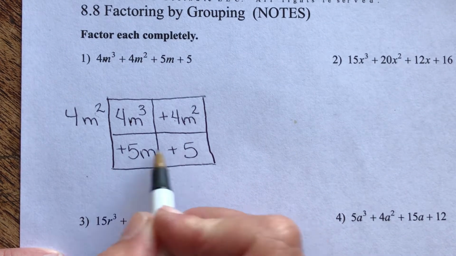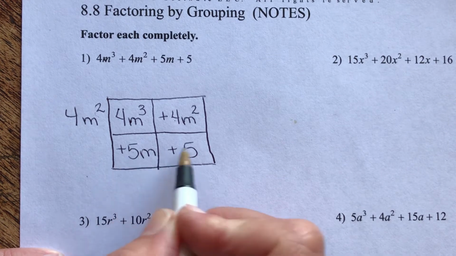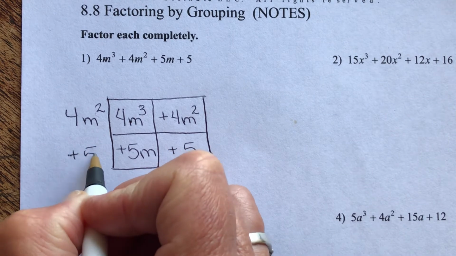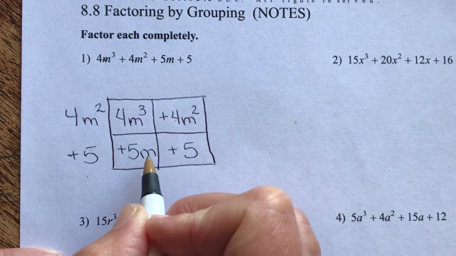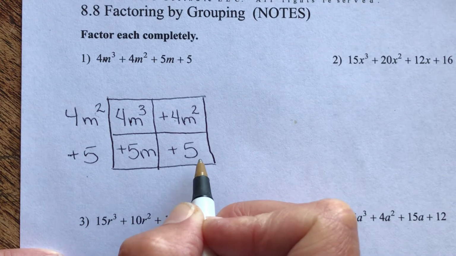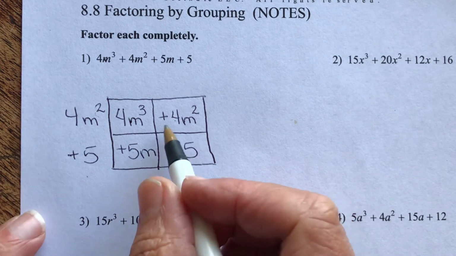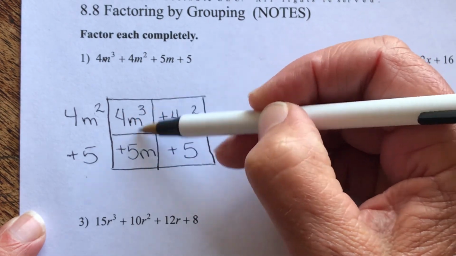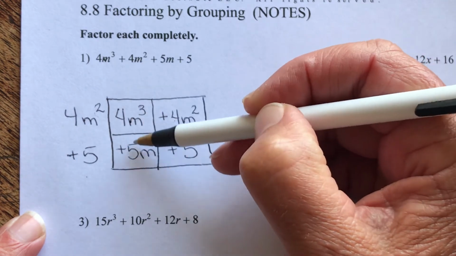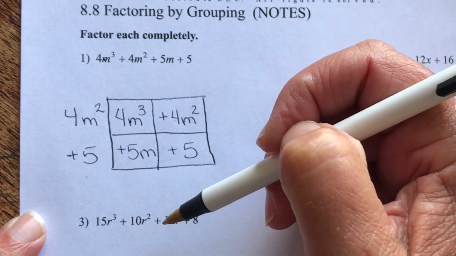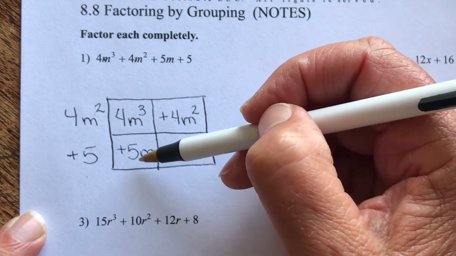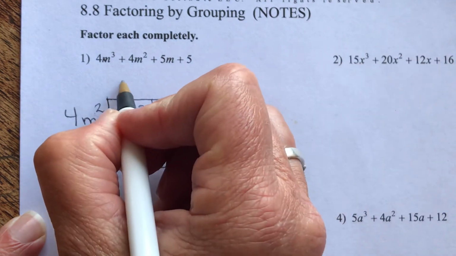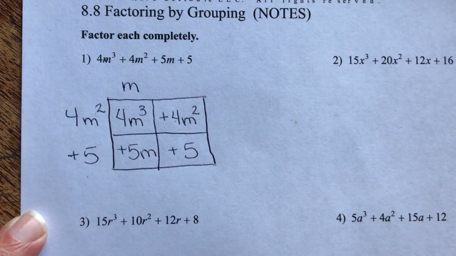Let's look at this beautiful row here and see what they have in common. Looks like they both have a positive 5 in common. And no letter. He has an M, but he doesn't. So M is not something they have in common. Okay, now let's go up. Looking at this beautiful column, let's see what they have in common. Well, 4 and 5, nothing there. You could take out a 1, but that's not going to really do anything. But I see that they have a variable in common. And the variable they have in common is a single variable of M.